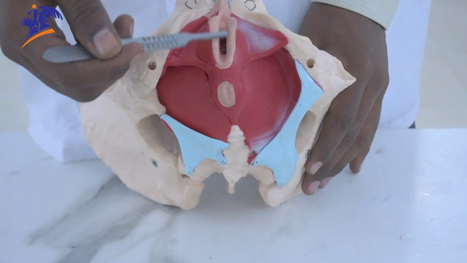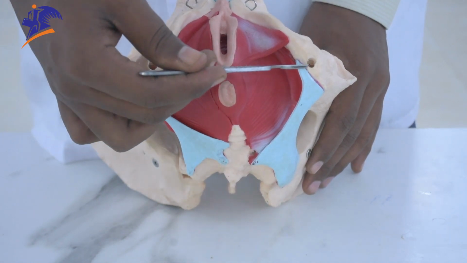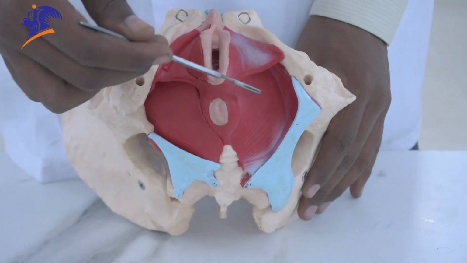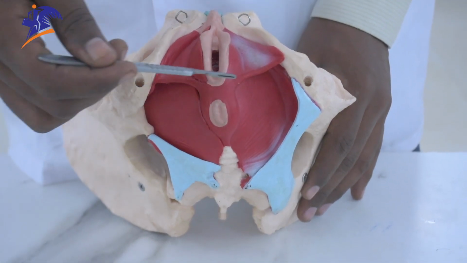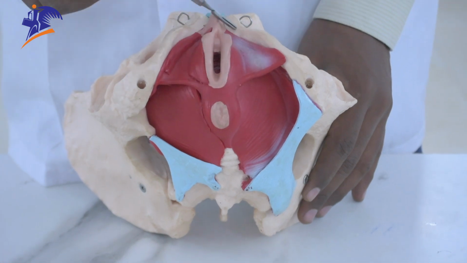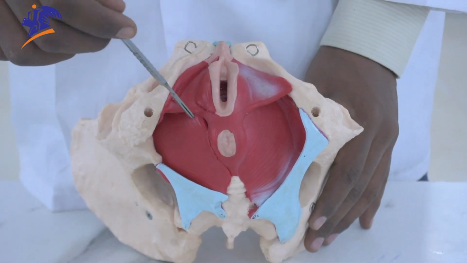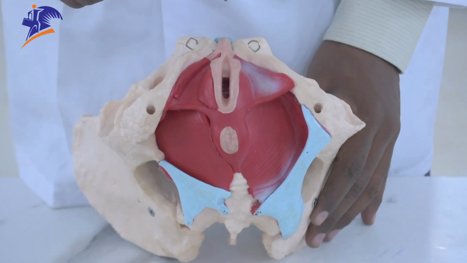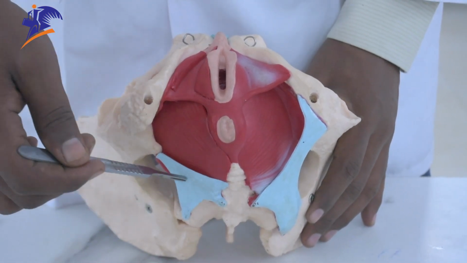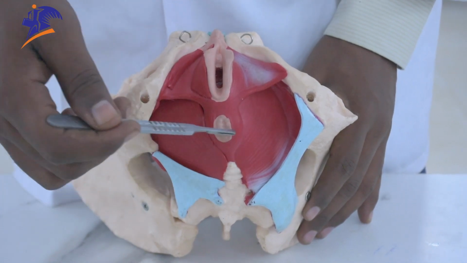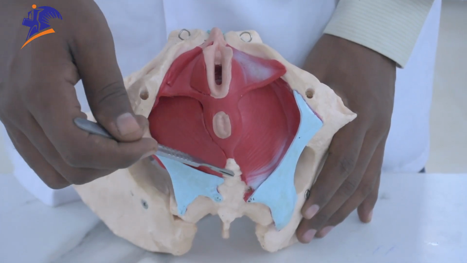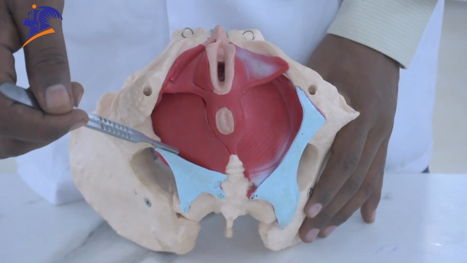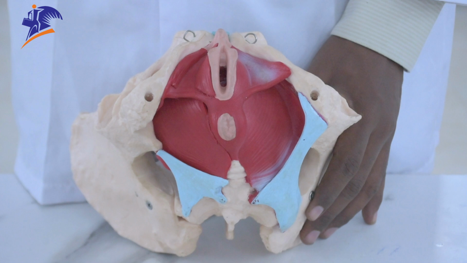We can divide the perineum by an imaginary line between the two ischial tuberosities into an anterior triangle and a posterior triangle. The anterior triangle is called the urogenital triangle, which contains the genitalia in male and female, and the posterior triangle, which is larger, contains the anal canal, is called the anorectal or anal triangle, and also contains the ischiorectal fossa.